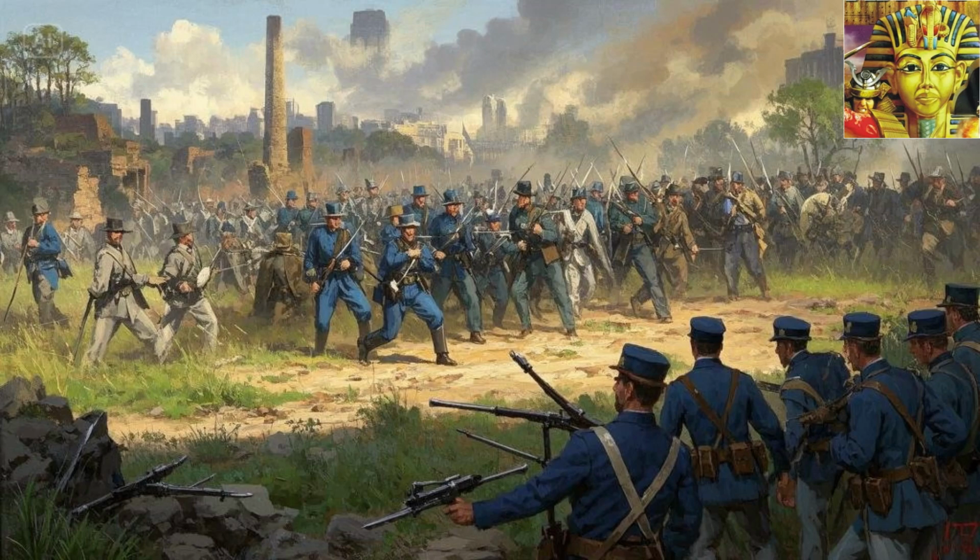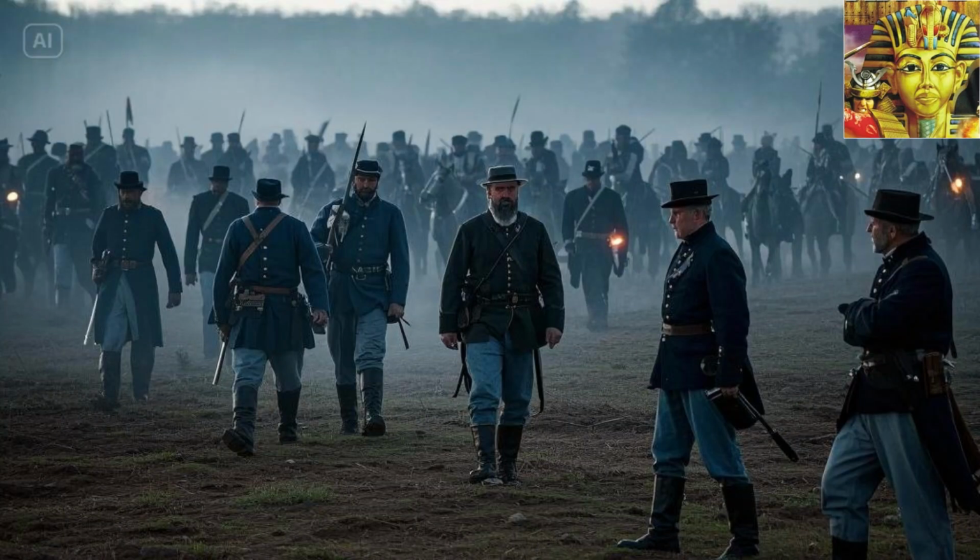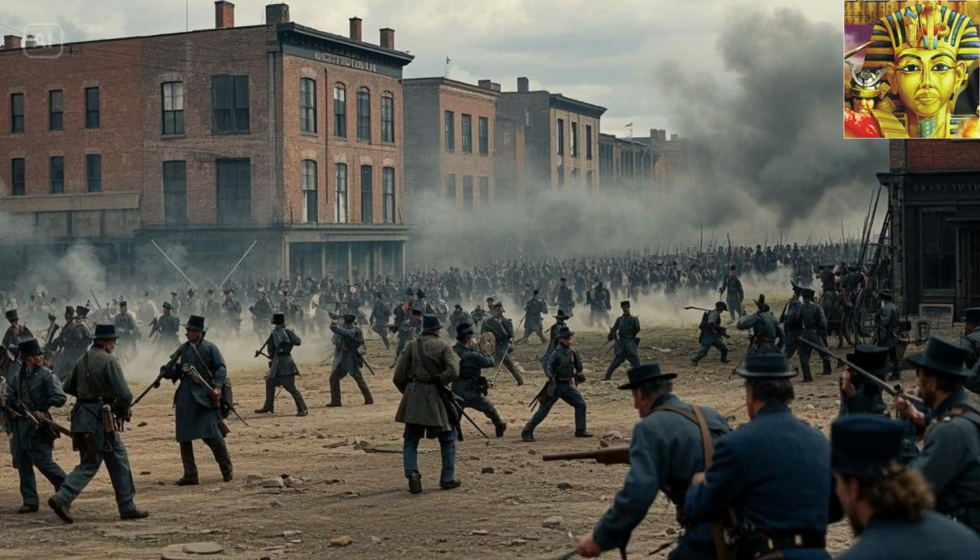This disparity in manpower and resources forced Hood to rely on defensive positions and limited offensive actions, which were often costly and ineffective. Sherman's flanking maneuvers.